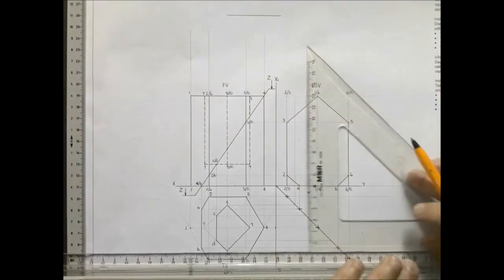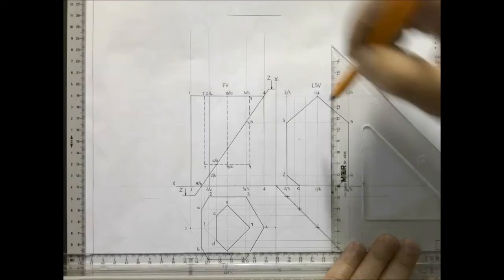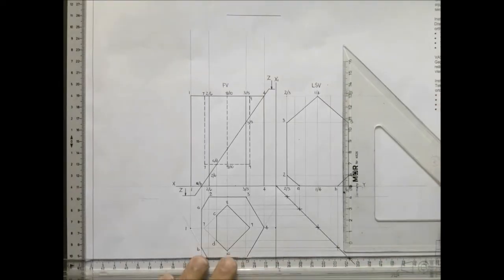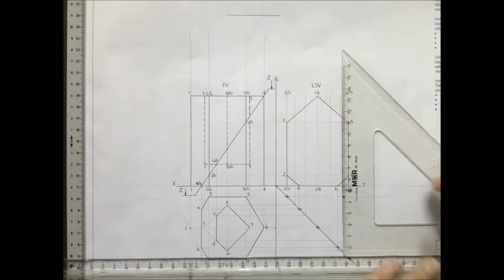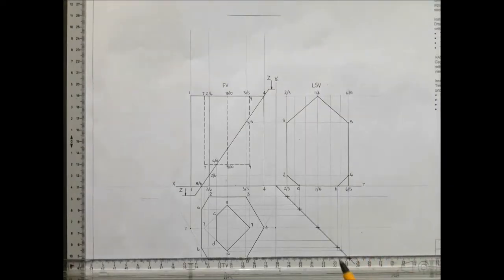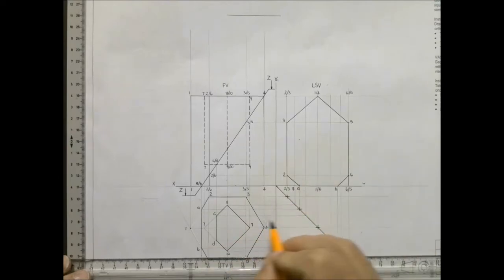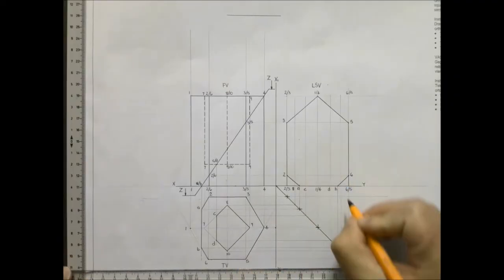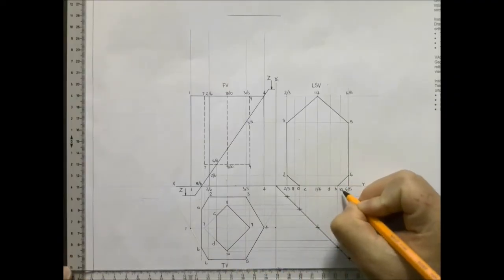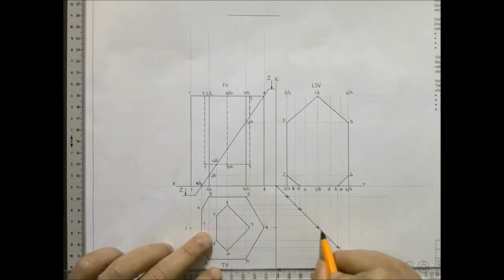Little tips and tricks to help you visualize and find these points a little bit faster when you're pressed for time in an exam or a test, for instance. Okay, and I'm going to still number them. Numbering is good practice. Helps you identify all the things that you need. 7 and 9.